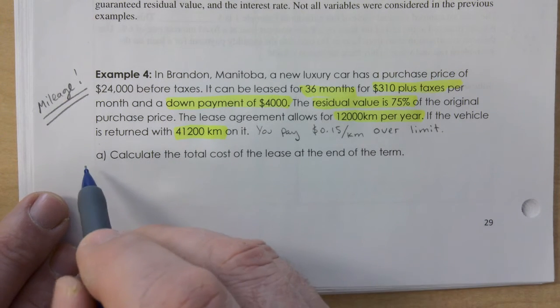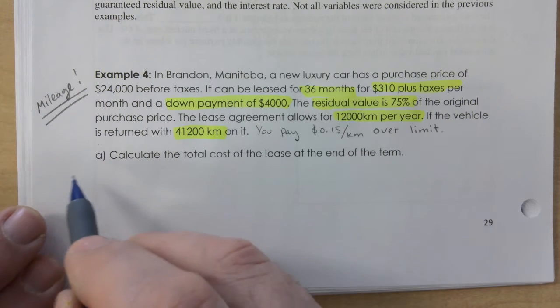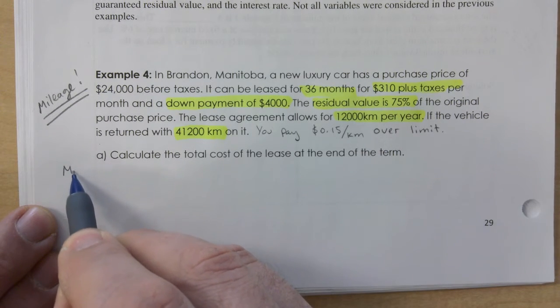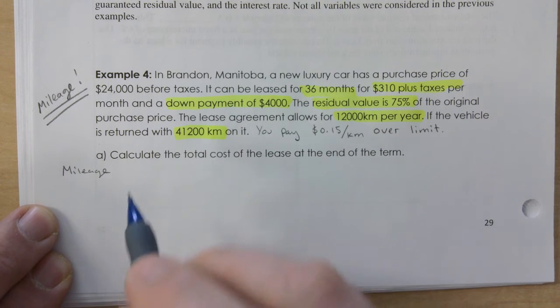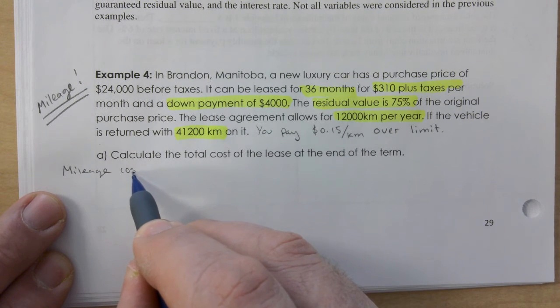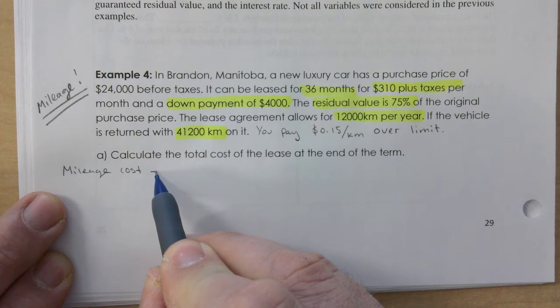So what I'm going to do first is calculate the mileage cost here. Okay, mileage cost, if you want to put it that way.